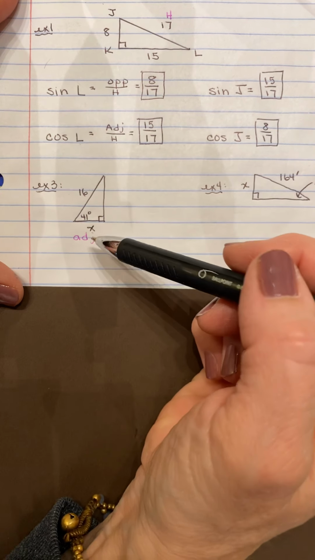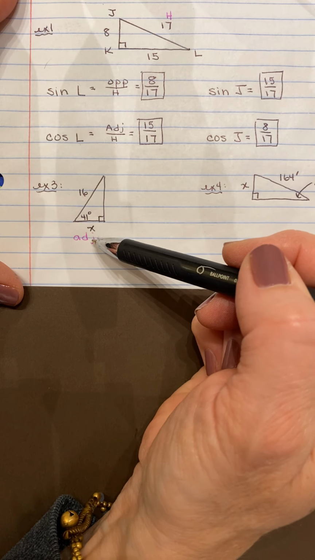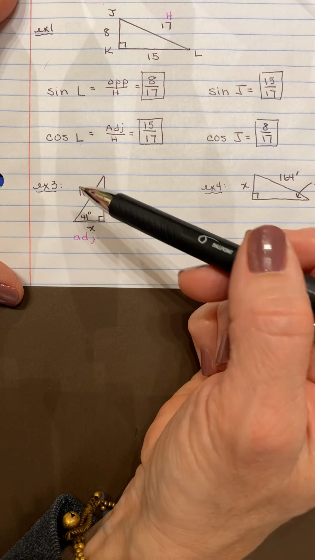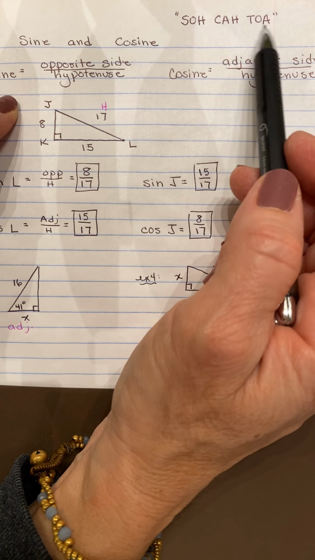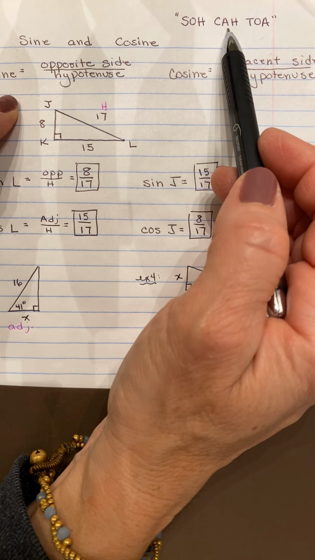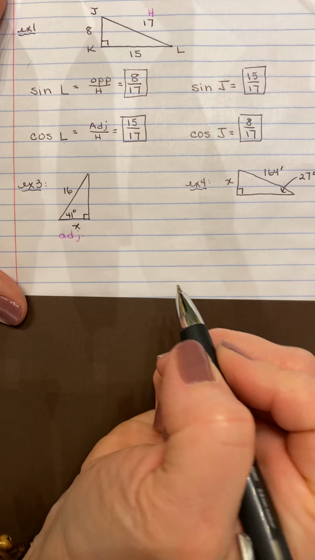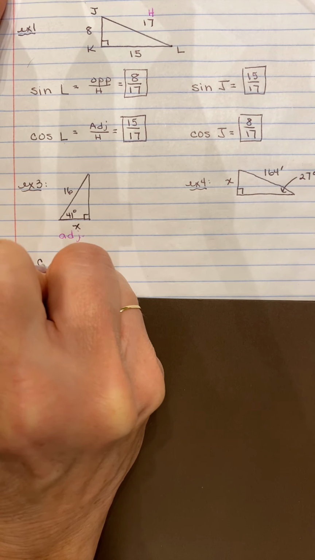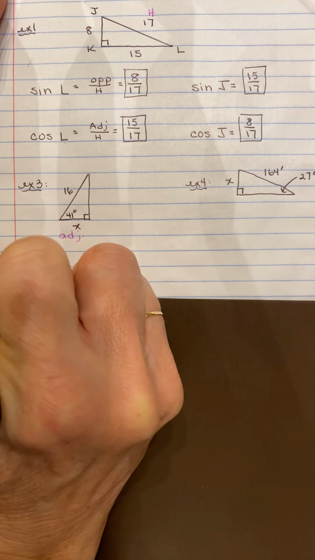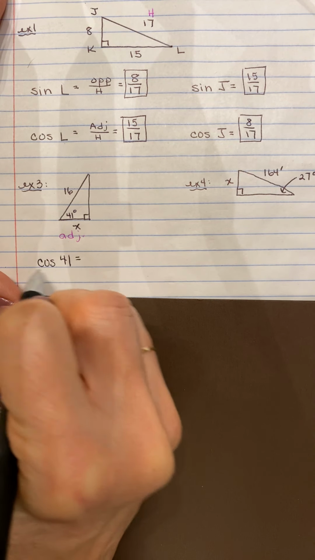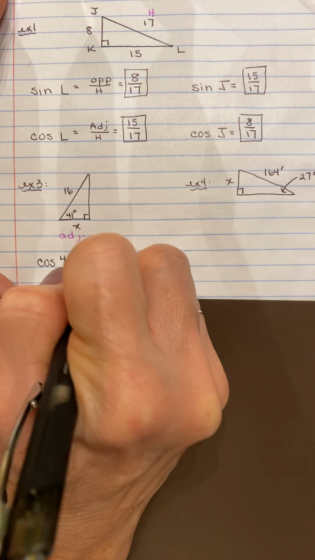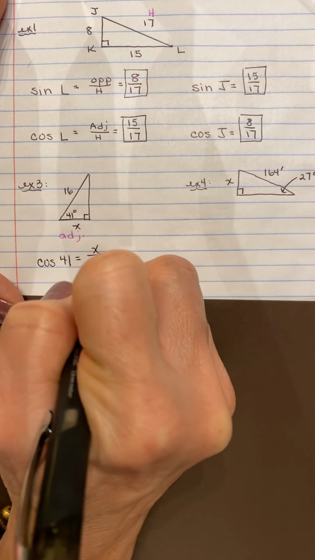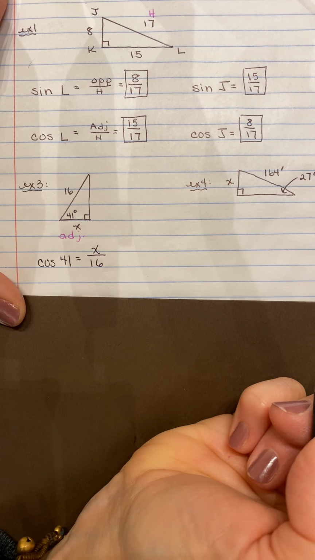So then we say, okay, we don't know the adjacent. We want to find the adjacent. We have the hypotenuse. Which trig ratio works with adjacent and hypotenuse? That would be cosine. So we will write our trigonometric equation, the cosine of 41, CAH, adjacent over hypotenuse. Adjacent is our unknown. The hypotenuse is 16.